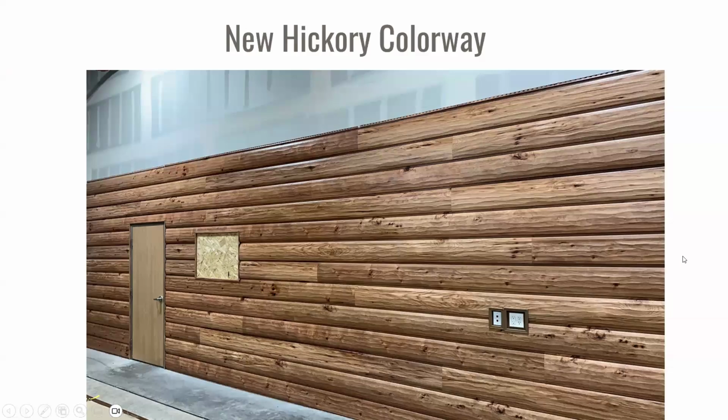And I did want to show this, which is kind of like the crown jewel of where we're going. This is a new colorway that we're coming out with. It's brand new to the industry. They're actually able to digitally print on steel. So imagine a big HP printer, literally, in your mind, with thousands of nozzles that are printing images onto the steel. So this hickory is what it is. It is literally a hickory board that they have scanned and have printed onto steel. So we're extremely excited about this.